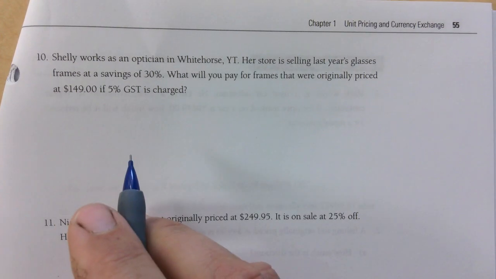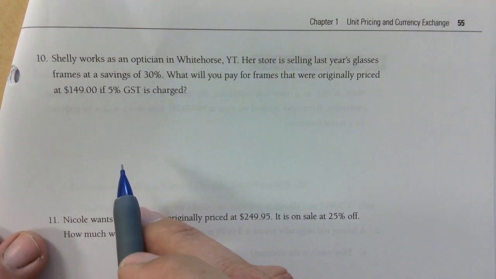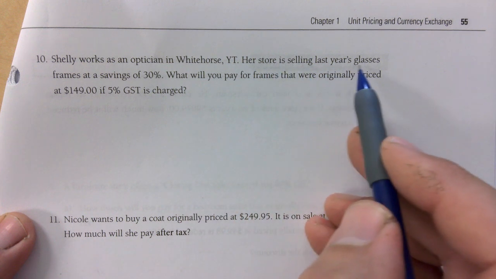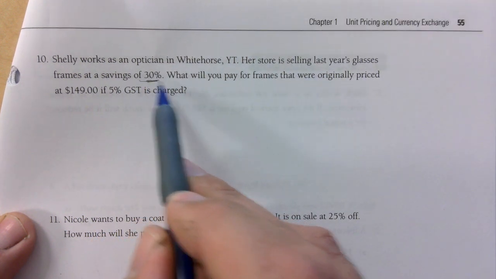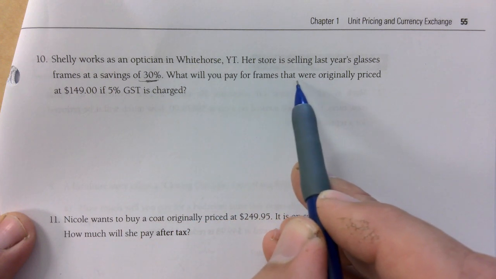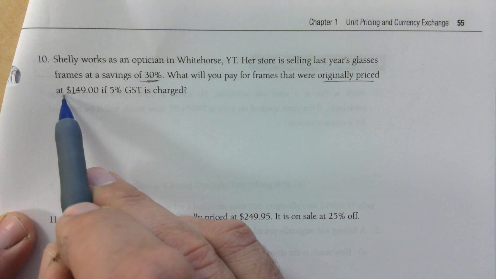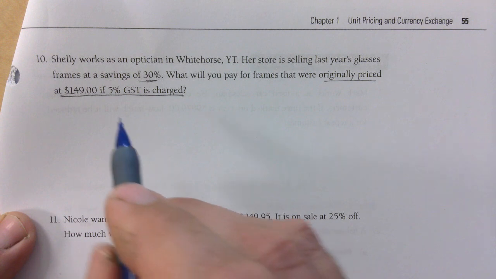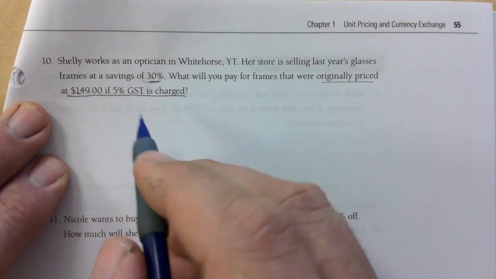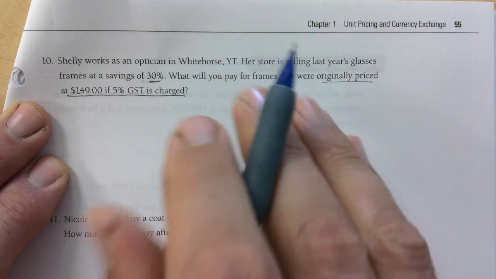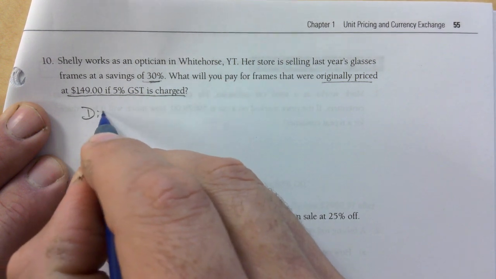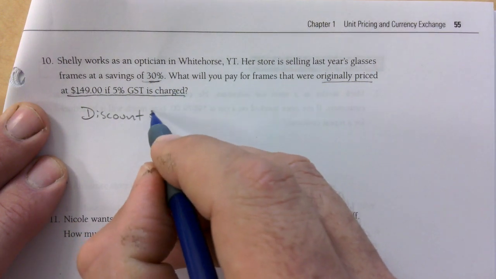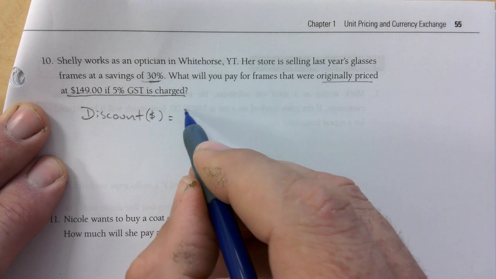Okay. So question 10 on page 55. Shelley works as an optician in Whitehorse. Her store is selling last year's glasses at a savings of 30%. What would you pay for the frames if they were originally priced at 149 if only 5% GST is being charged? Okay, so when you have a question like this, it's pretty much always standard to find a discount. They're not asking for discount as a percentage, it's already there, right? Discount in dollars, right?